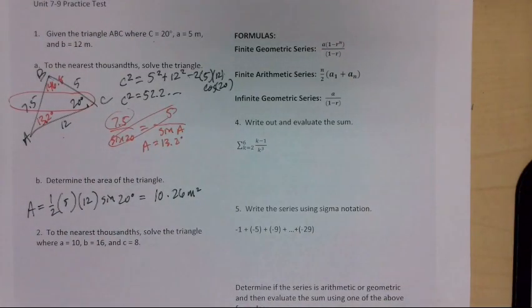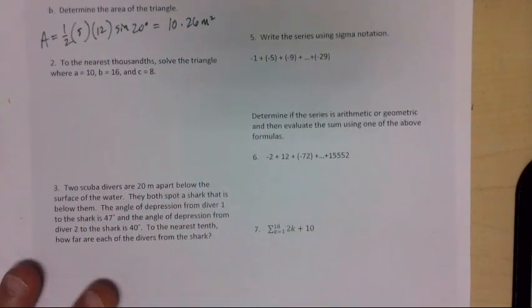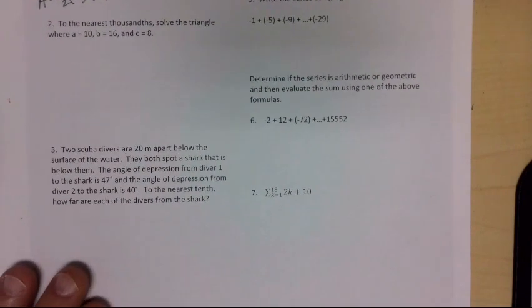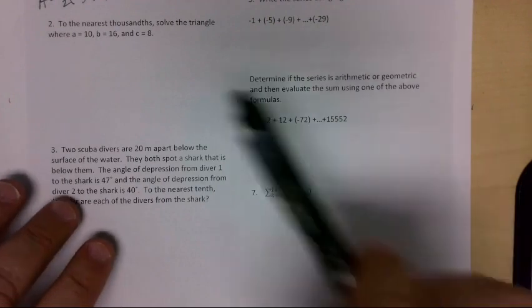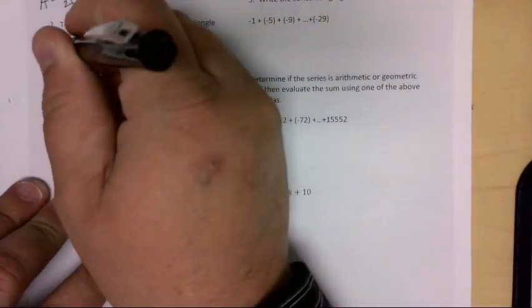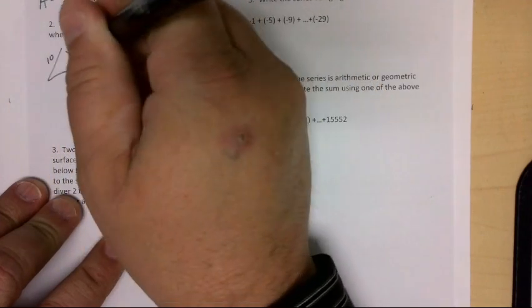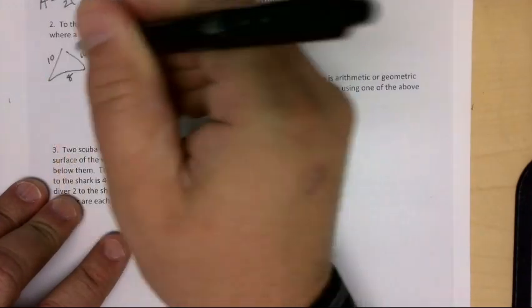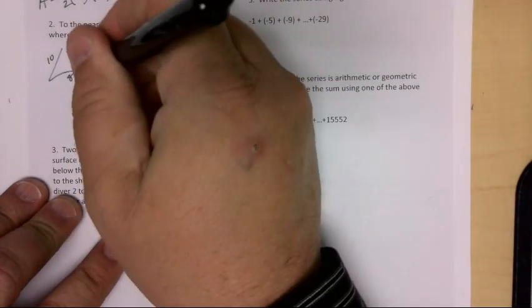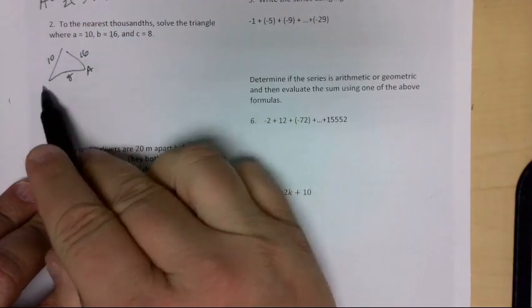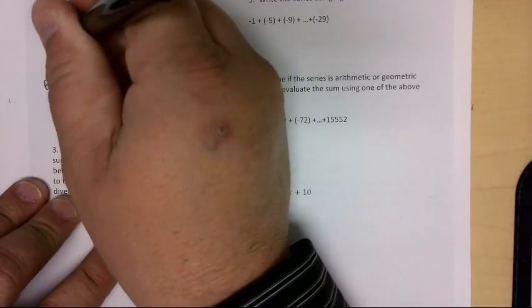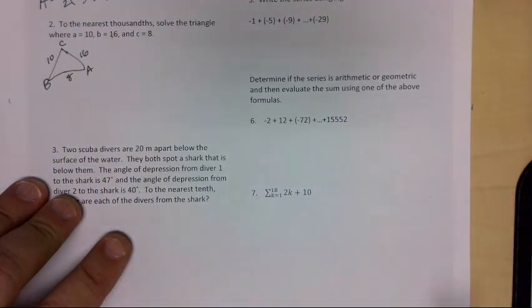Okay, there we go. To the nearest thousandth, solve this triangle. Yuck. I notice it gives me all sides. So I've got 10, 16, and 8. 10 is A, so there's A. 16 is B, so that's B. That's C. So I'm going to use the law of cosines here, because I can't use law of sines. I don't know an angle.